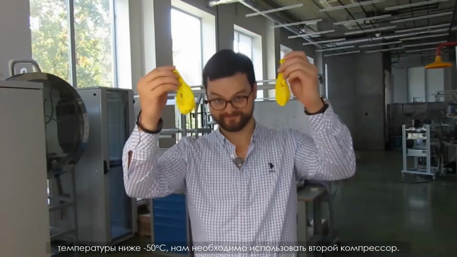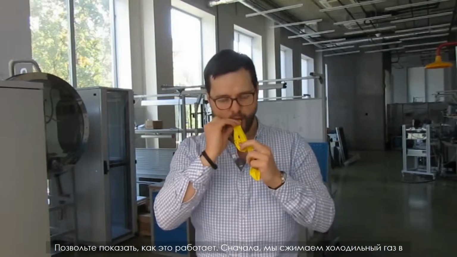Oops, sorry for that. Well, what are you going to do about this? In order to get temperatures lower than -50 degrees Celsius, we need to use a second compressor. In this example, we could achieve temperatures lower than -50 degrees Celsius, about -100 degrees Celsius. Let me show you how this works.